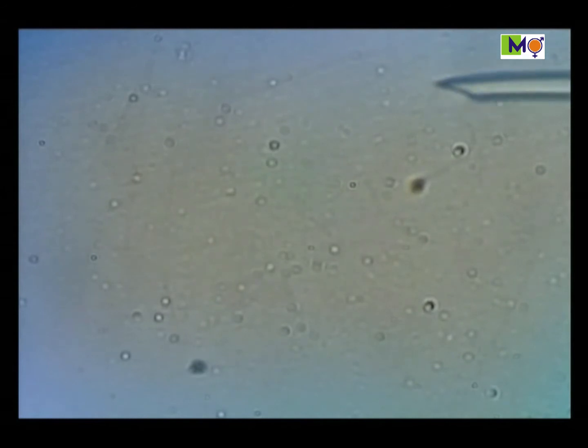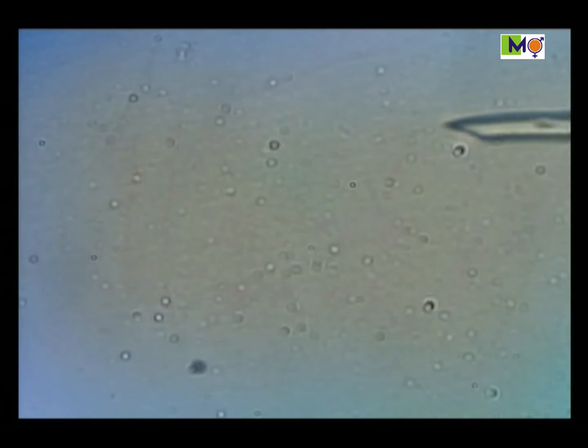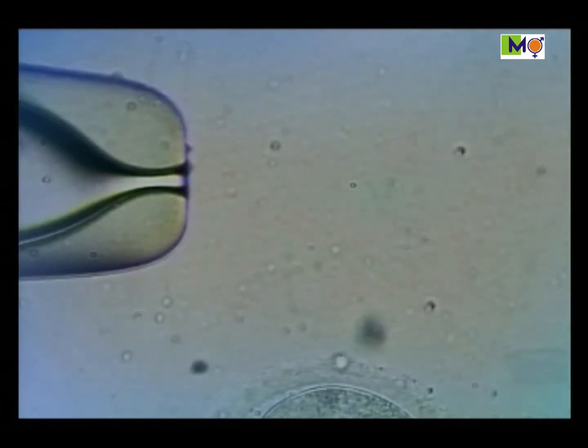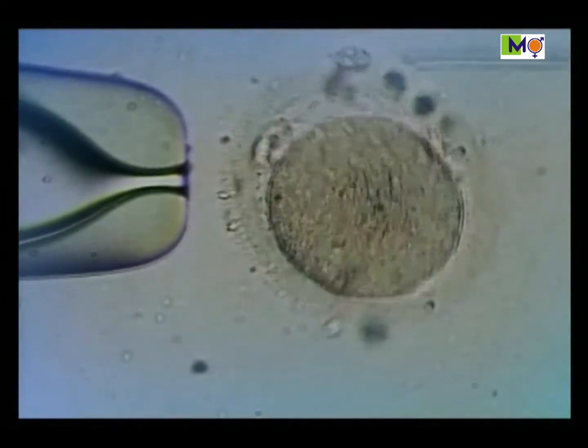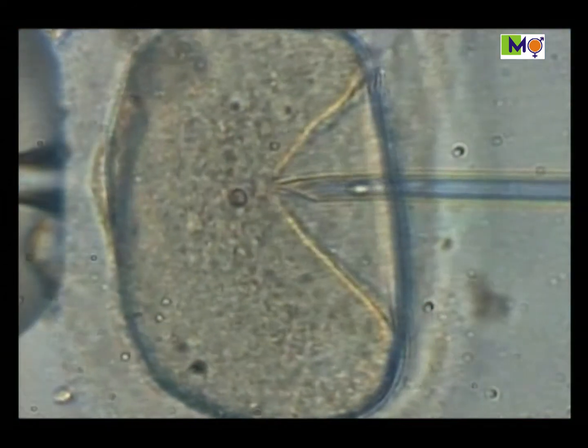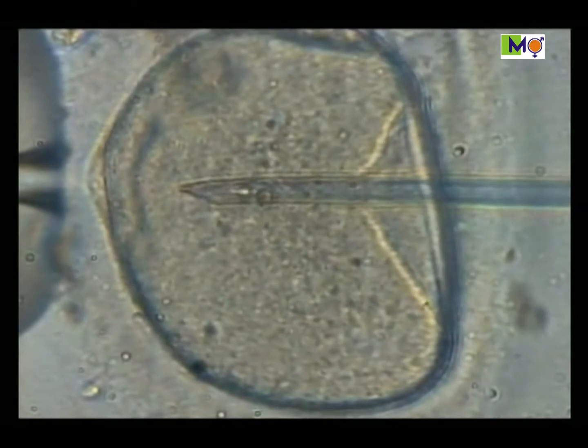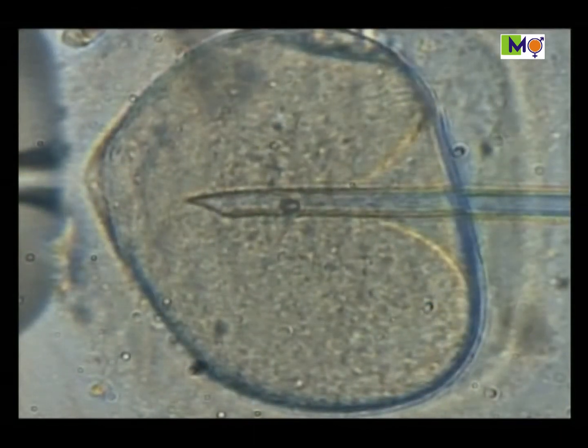The selected sperm is immobilized by squeezing the tail with a microneedle under the microscope, following which one sperm is injected in each egg by micro-manipulation.